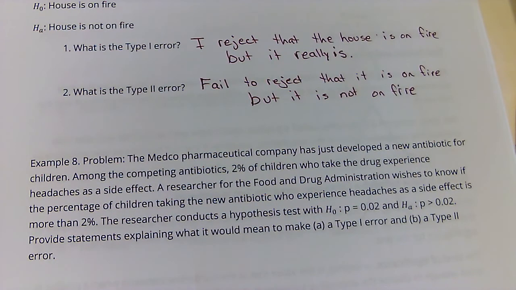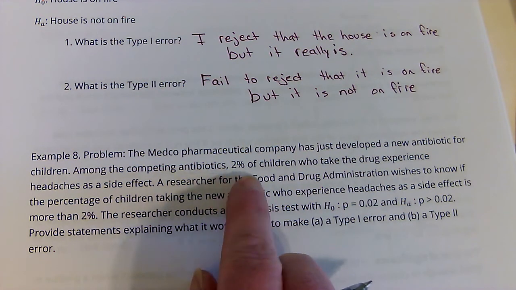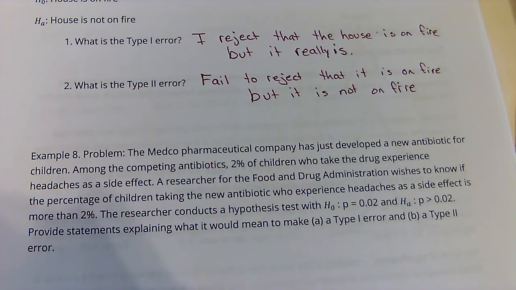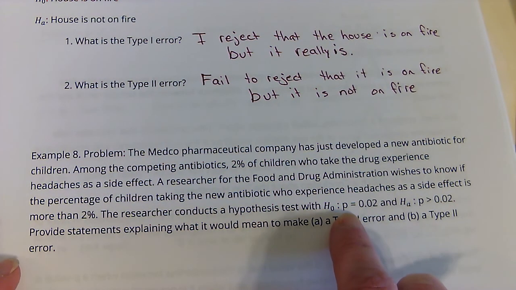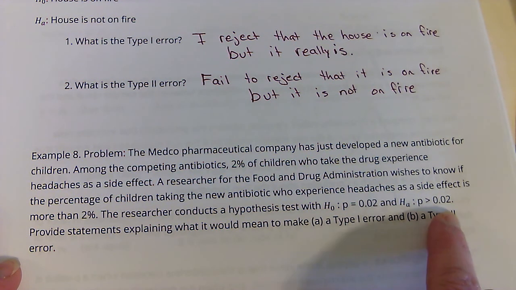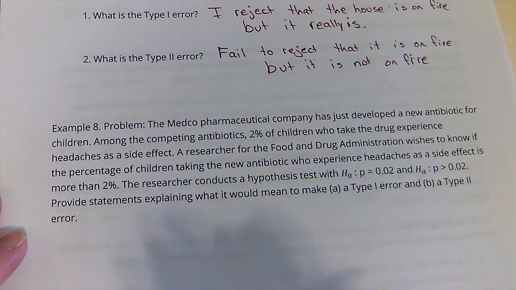The Medco pharmaceutical company has just developed a new antibiotic for children. We looked at this earlier. Among the competing antibiotics, 2% of children who took the drug had side effects, and they wish to know if the percentage is more than 2%. We looked at that earlier, that the null was going to be that it still is 2%, and the alternative was that there's more than 2% that have side effects.